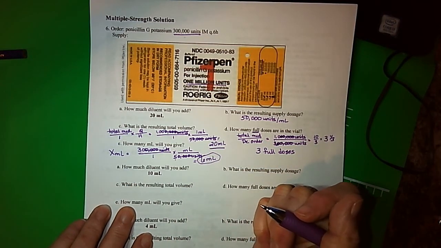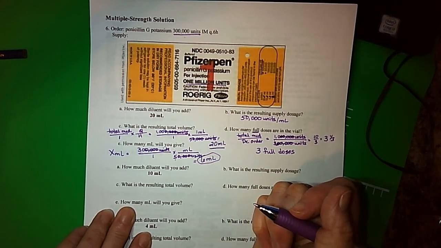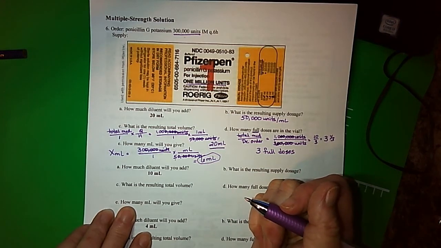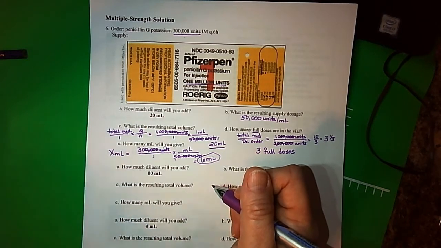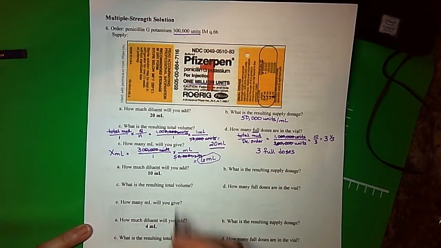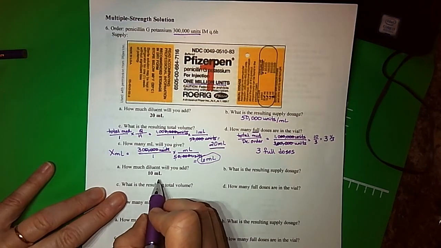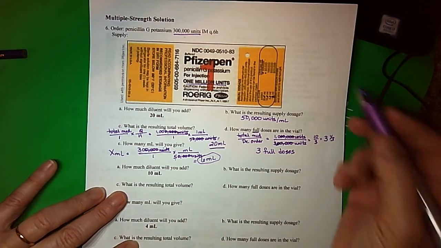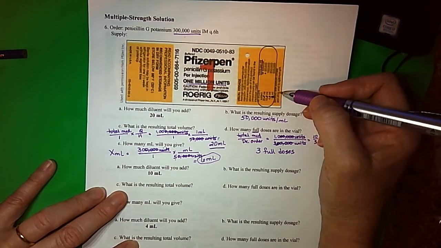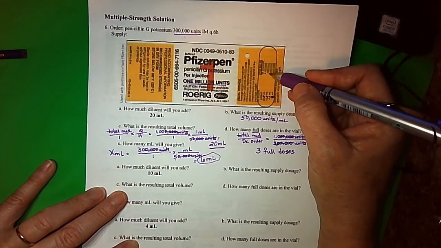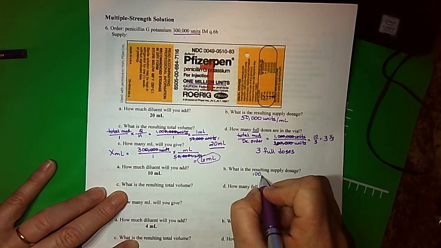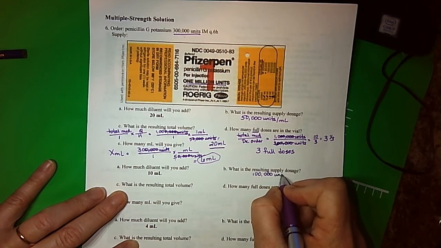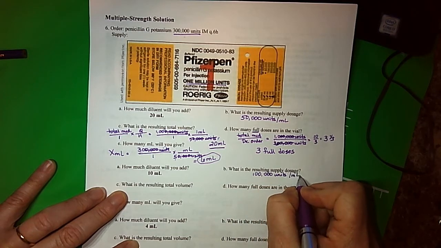Okay, so that's a little much to give. So maybe we don't want to add the 20 milliliters, because this is for an IM. And the maximum you're supposed to give in an intramuscular shot is 3 milliliters. So let's look at the 10 milliliters. If we add 10 milliliters of diluent, what's our resulting supply dosage? So if I go over here and look at 10 milliliters, I get 100,000 units per milliliter.